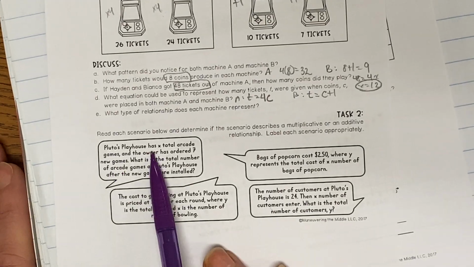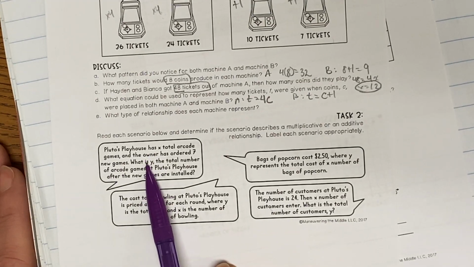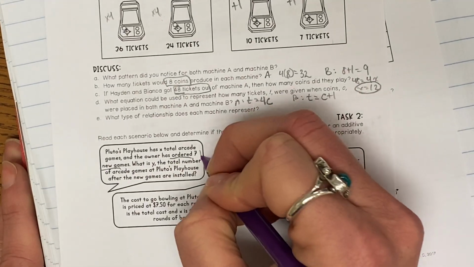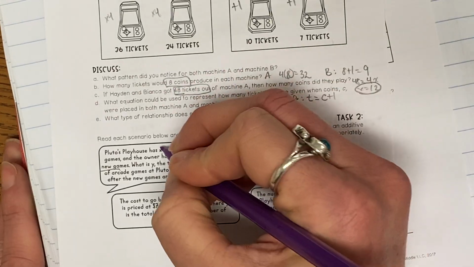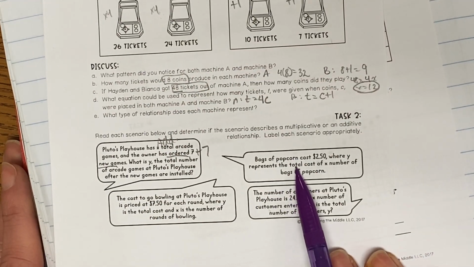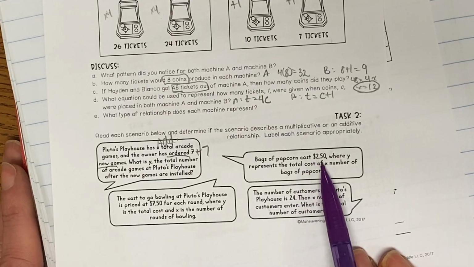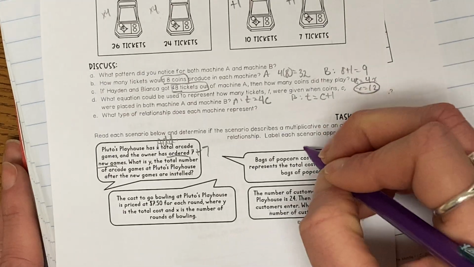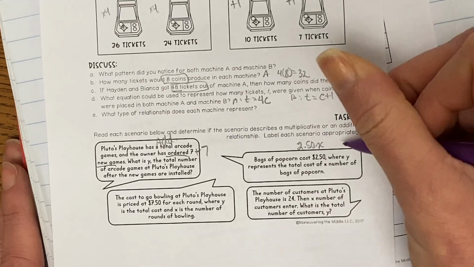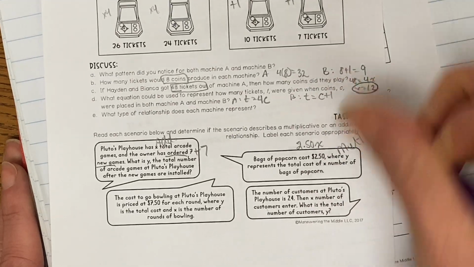So for Pluto's Playhouse, this one I know that they ordered 7 new games. With that, they added 7 games. So this one here is going to be an additive relationship. On our popcorn, bags of popcorn cost $2.50. On here, every bag of popcorn is going to represent $2.50. So we're going to multiply $2.50 by the number of bags of popcorn. So this one right here is going to be our multiplicative.